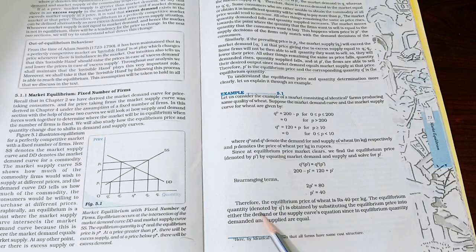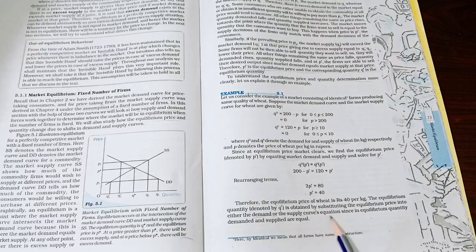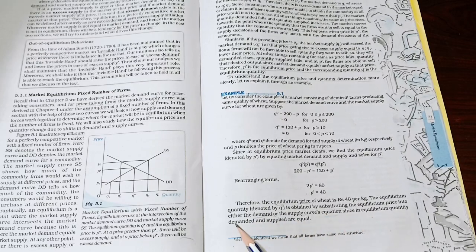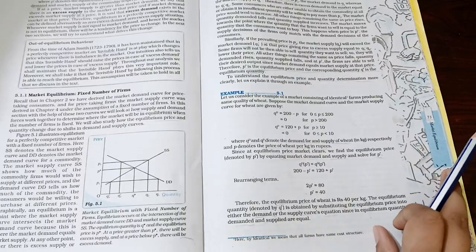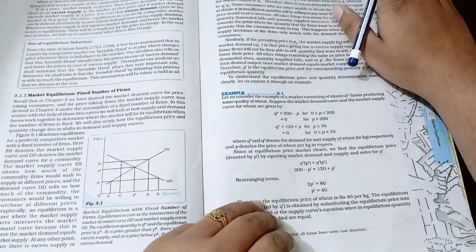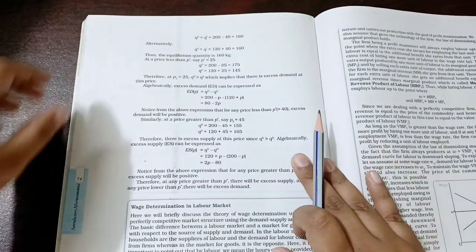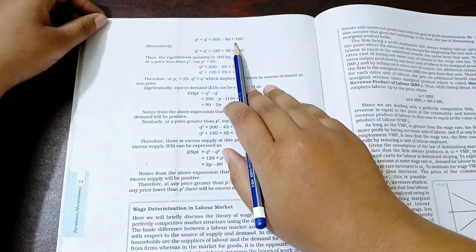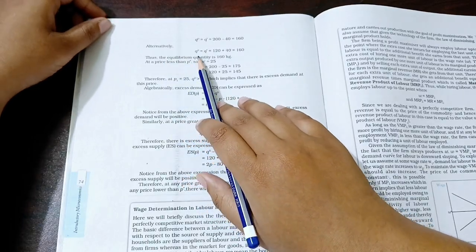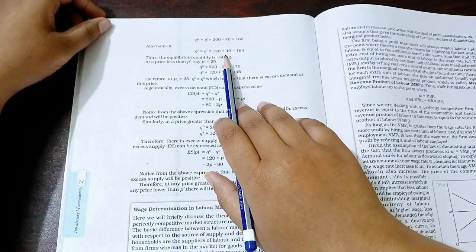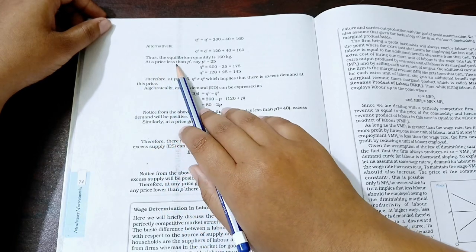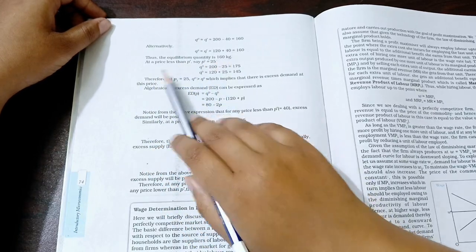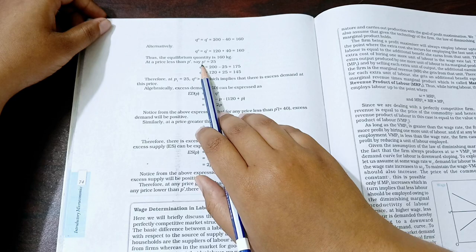The equilibrium quantity, denoted by Q star, is obtained by substituting the equilibrium price into either the demand or the supply curve's equation, since in equilibrium quantity demanded and supplied are equal. QD equals Q star equals 200 minus 40 equals 160. Alternatively, QS equals Q star equals 120 plus 40 equals 160. Thus, the equilibrium quantity is 160 kg.